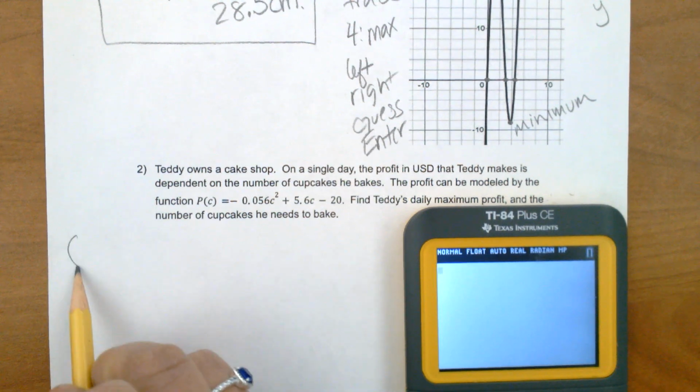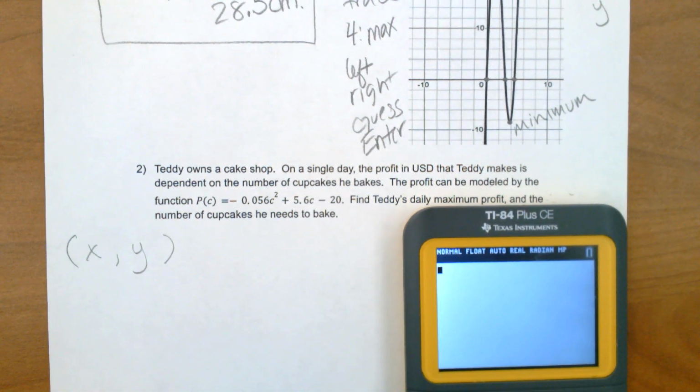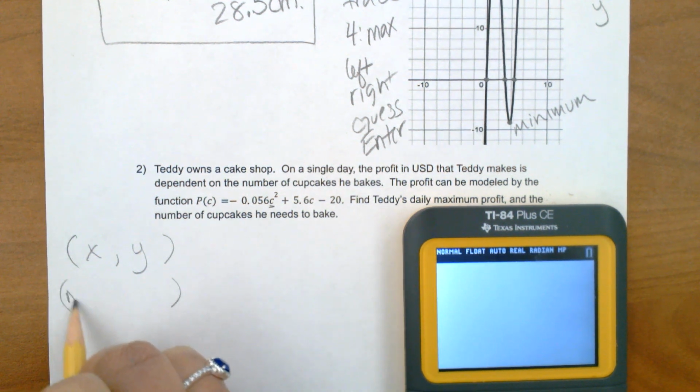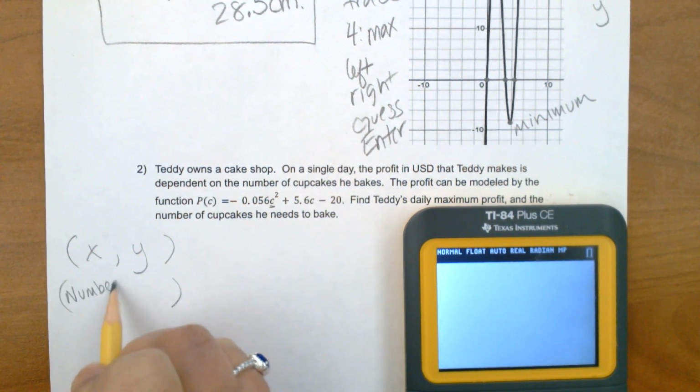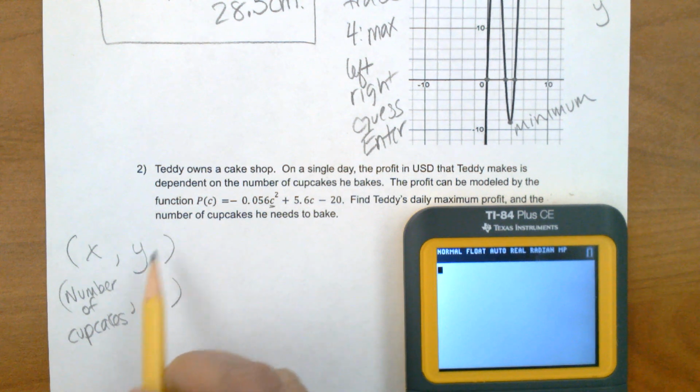So first, before I do anything, we are going to get an XY point. Let's label what X and Y are here. They say that C is the number of cupcakes, so X is number of cupcakes, comma. Okay, what is that Y, or in this case, P of C? This is his profit.